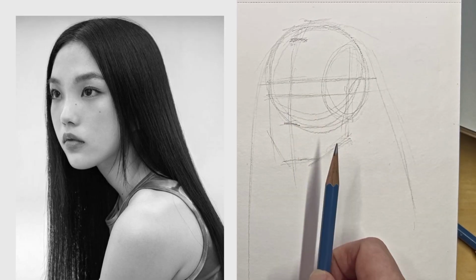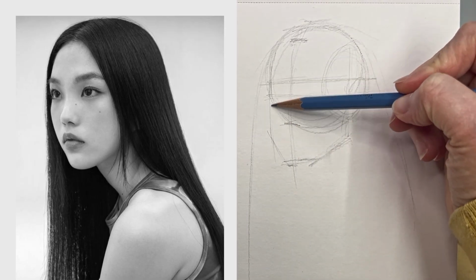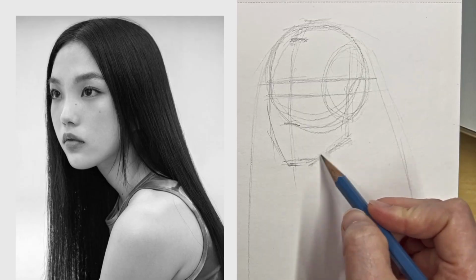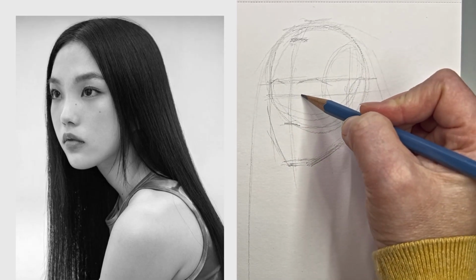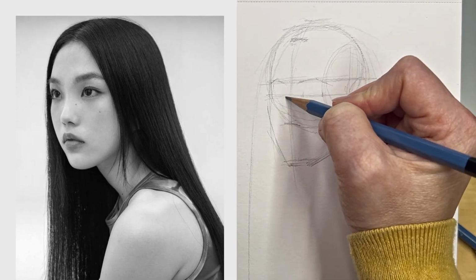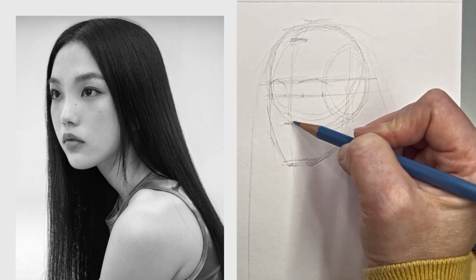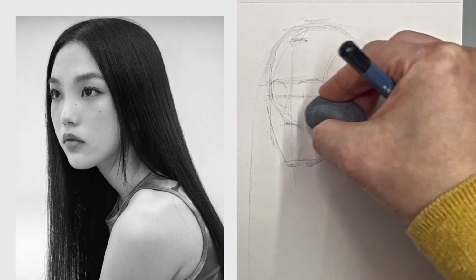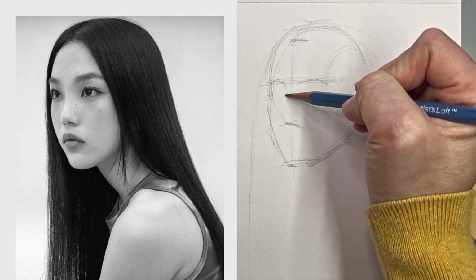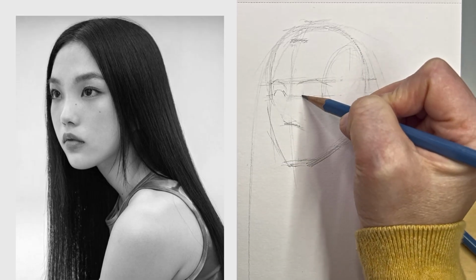And now I determine the relative positions of the nose and the bottom of the chin by measuring the length between the hairline and the equator line. I'm drawing very lightly with my grade B pencil because most of these lines will be erased or changed. We are at the beginning stage of the construction of the face and head, so all things are subject to change.